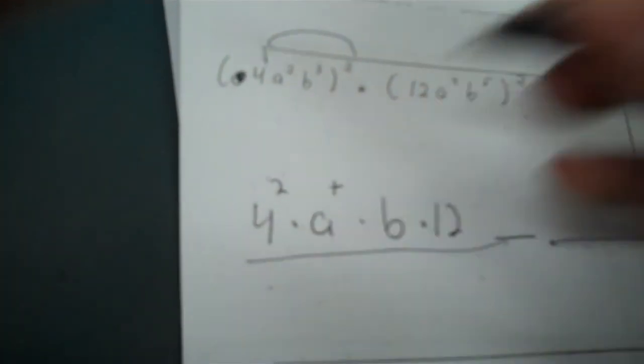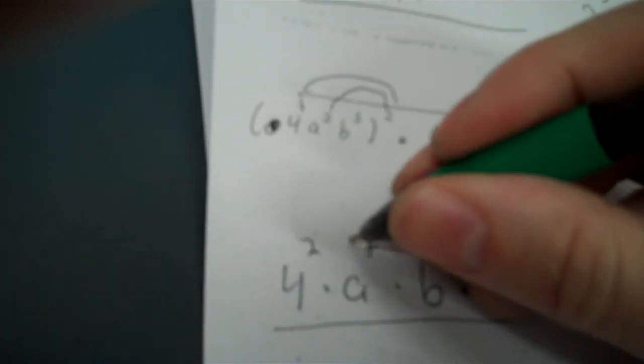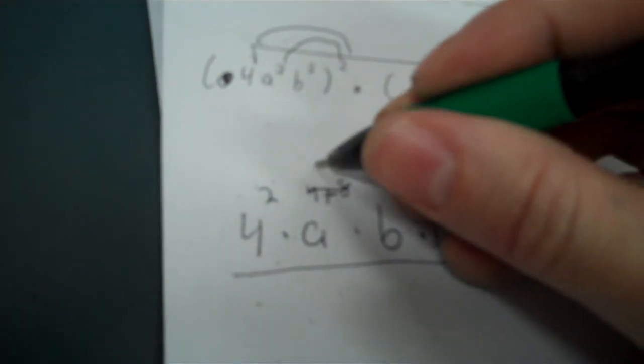Okay, last problem. A factor of 4, a factor of A, a factor of B, a factor of 12, factor of A, but I already wrote A down. Factor of B, I already wrote B down. Okay, so let's look at our 4. So there's only one factor of 4, so I just put the power down. 1 times 2 is 2. Now there are two factors of A, so we'll have to add the powers. So 2 times 2 is 4 to the fourth, but it's in parentheses, so if there's an outside power, 4 times 2 is 8. So 4 plus 8 is 12.